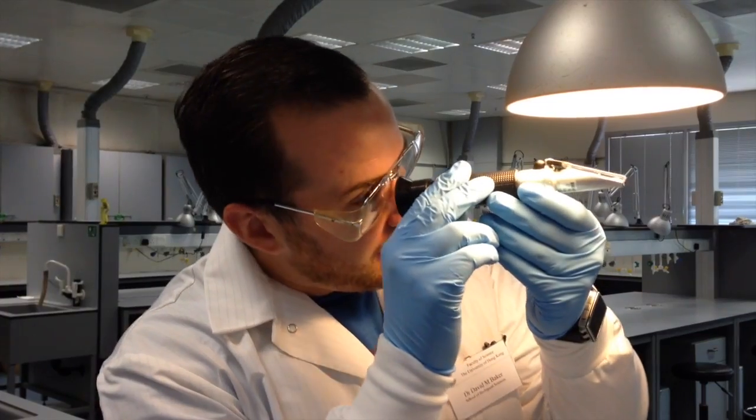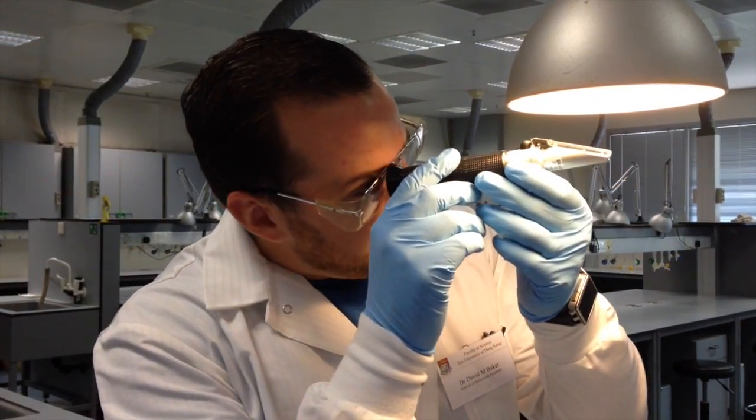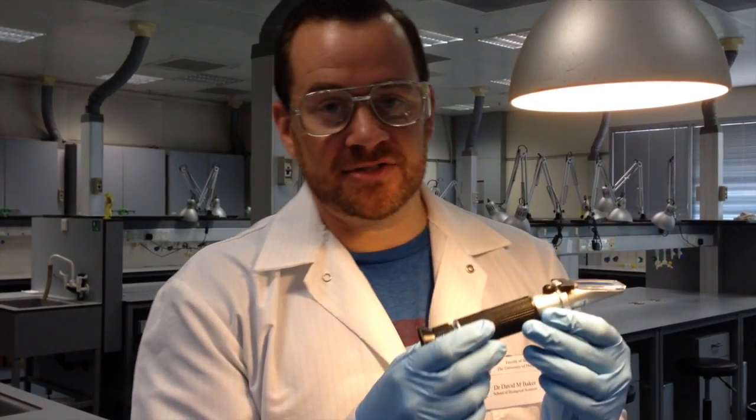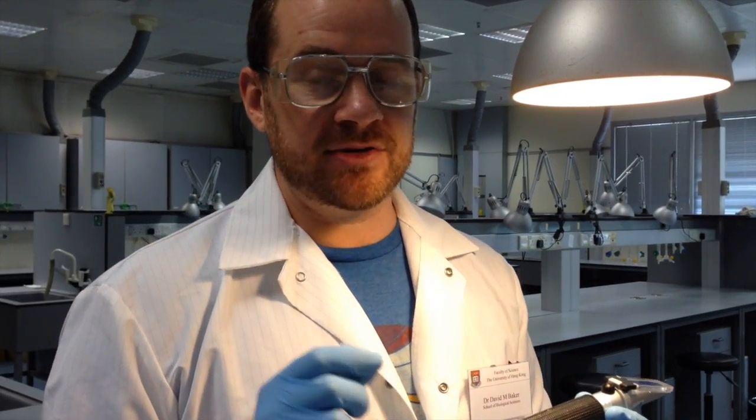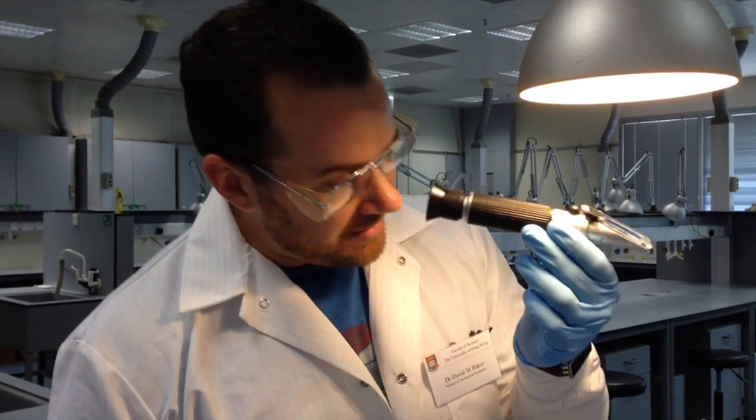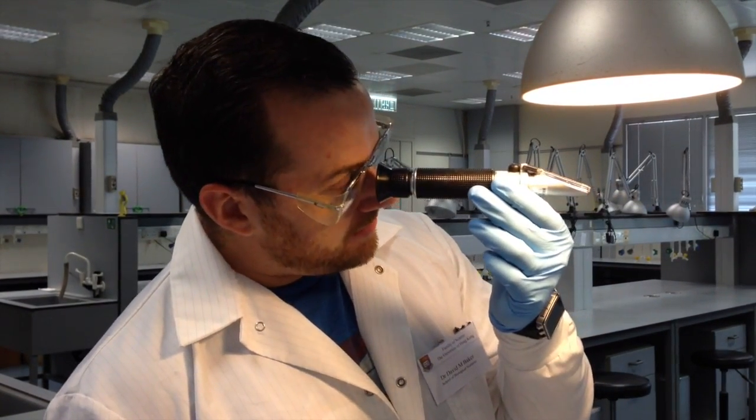I'm looking for the interface between a dark blue area and the white area. The line that is formed between them is indicating the salinity of the solution. And when I look through here, because I'm using deionized water, I can see that the number is around 0. If we expect to have some salt in this solution, we would expect that the line would increase and move up the scale. Now keep in mind when you are looking through the refractometer that on the right-hand side we are measuring in parts per thousand, and on the left-hand side we are measuring in specific gravity, which is milligrams per liter.